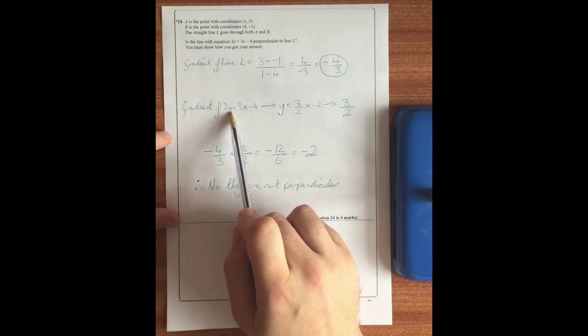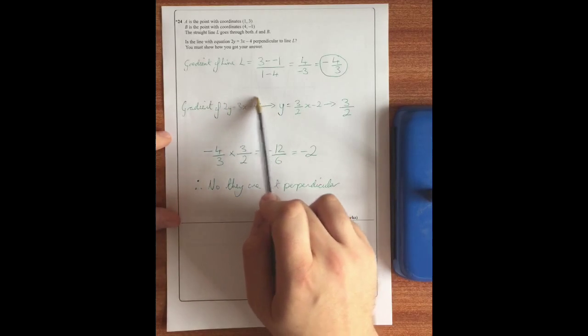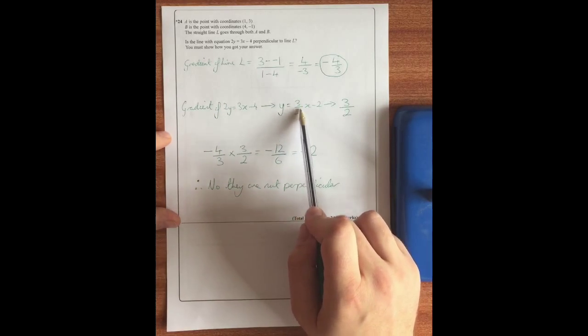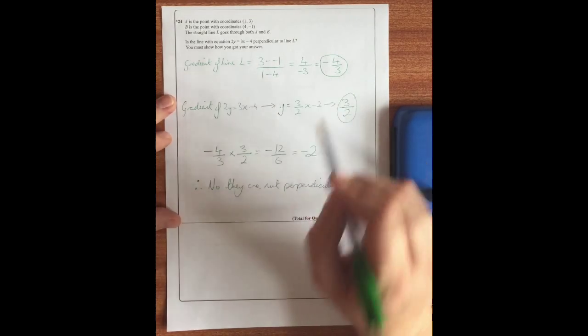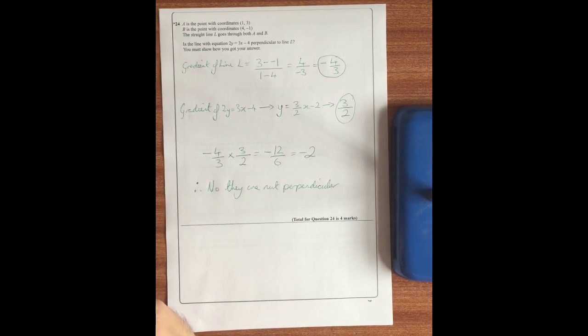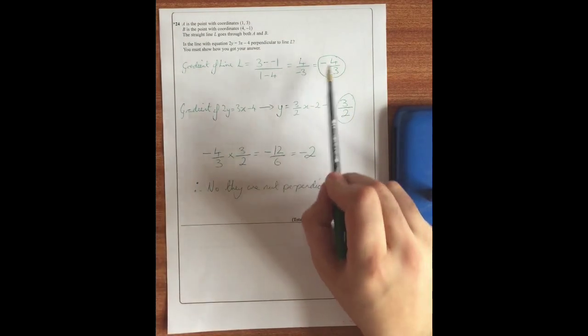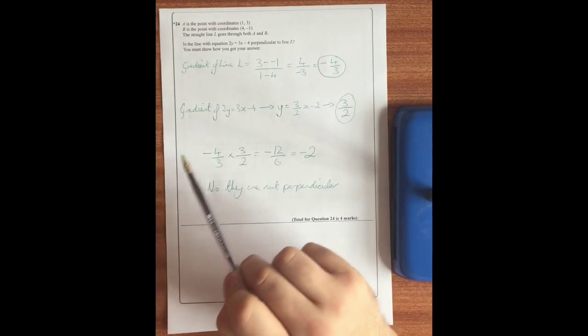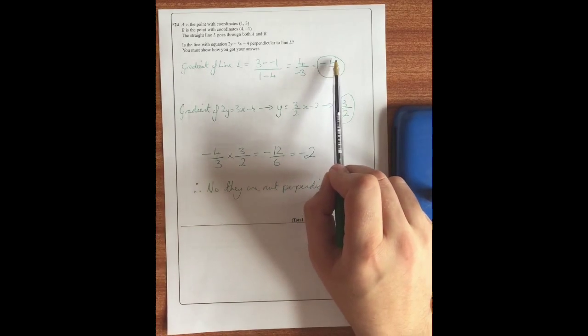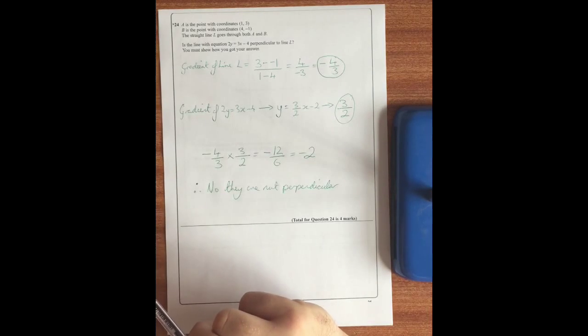The gradient of line 2y equals 3x minus 4, we need it in the form y equals mx plus c, so we need to divide through by 2. So we get 1.5x minus 2, or 3 over 2. So the gradient of this one is 3 over 2. Now, we can see straight away that these aren't perpendicular, because to be perpendicular, these have to be the reciprocal of each other and the opposite sign. So even though it's the opposite sign, that would have had to have 2/3 as its gradient.